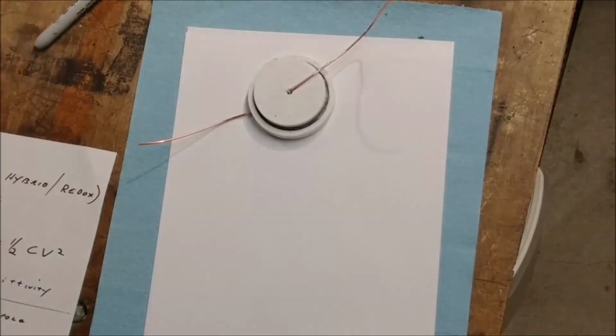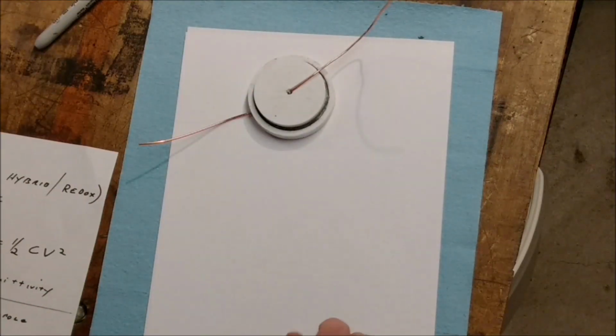Okay, today we're going to talk some more about energy storage and energy storage in supercapacitors. It's going to be a little bit different from what we've been talking about and a number of other people have talked about on YouTube in terms of their supercapacitor construction and recipes. We're going to go off on a little tangent.